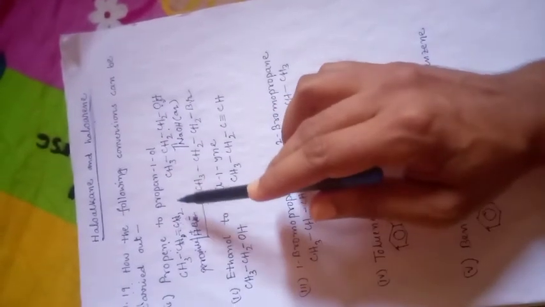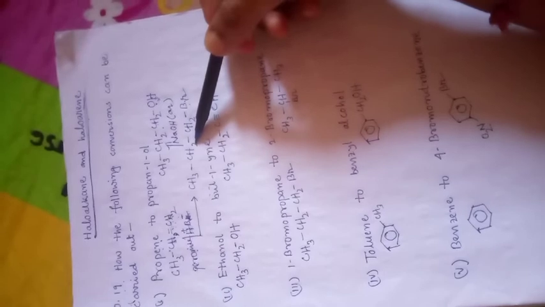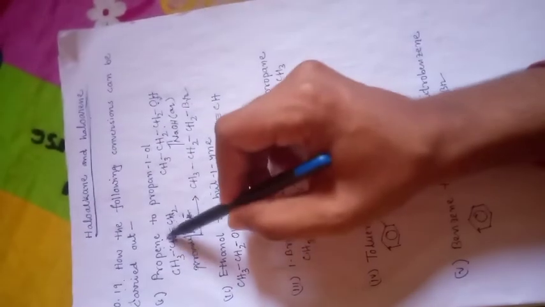But this is not the only method for the conversion. A conversion can be carried out by more than one process. So this is one of the processes by which we can convert propene to propanol.